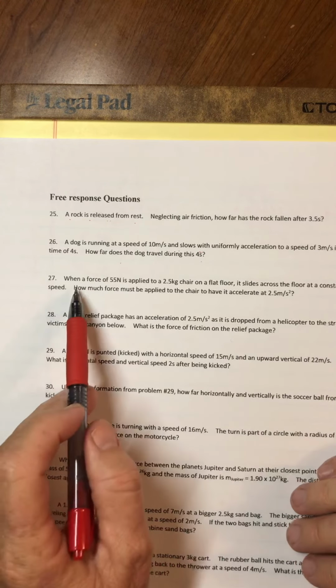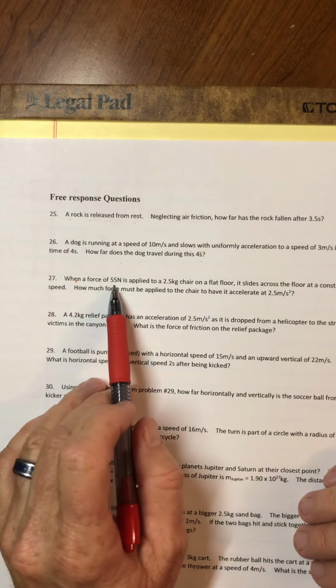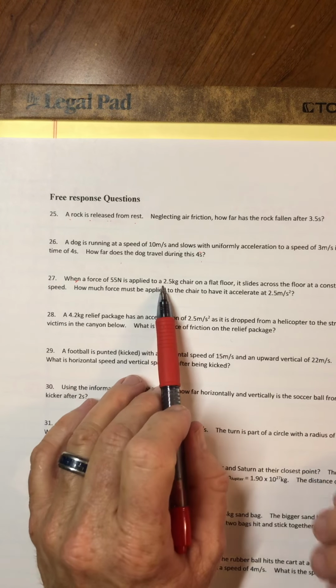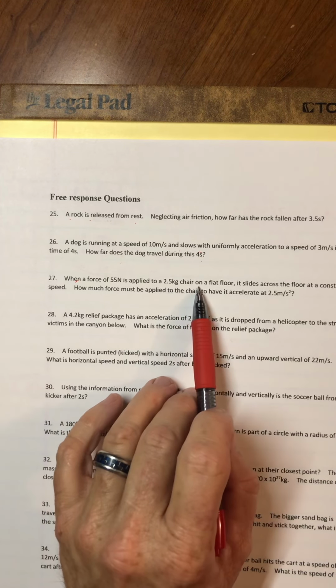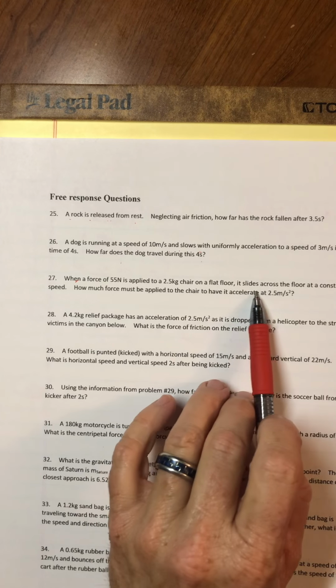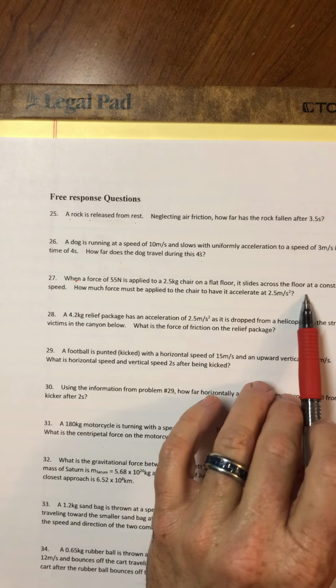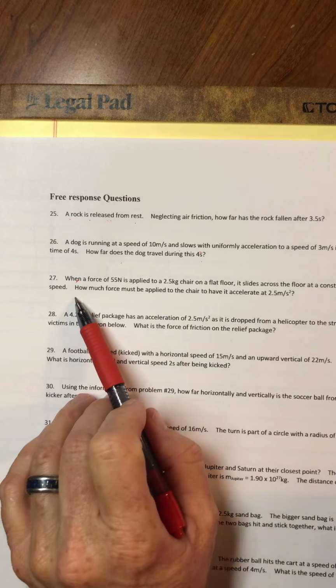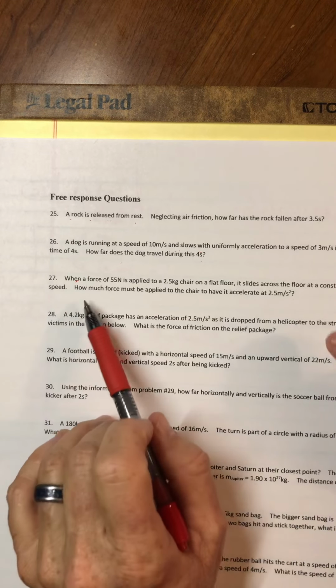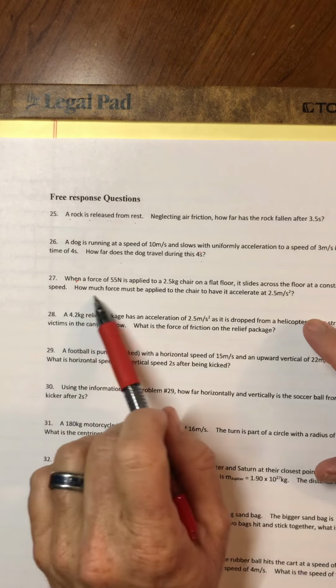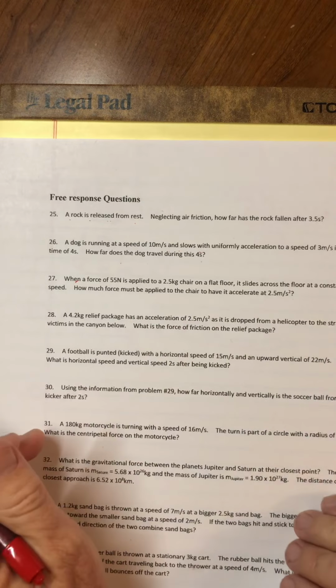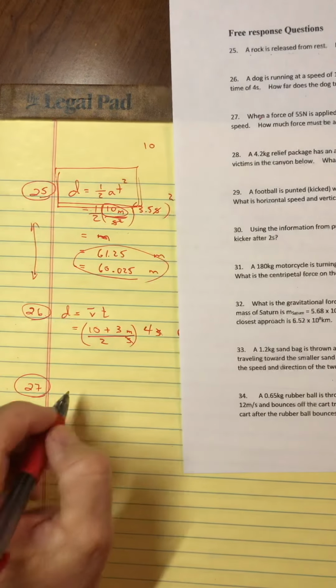Watch this. It says, when a force of 55 newtons is applied to a 2.5 kilogram chair on a flat floor, it slides across the floor with a constant speed. Now I'm going to come back to that, but leave the second part of this. It says how much force must be applied to a chair to have an acceleration of 2.5.